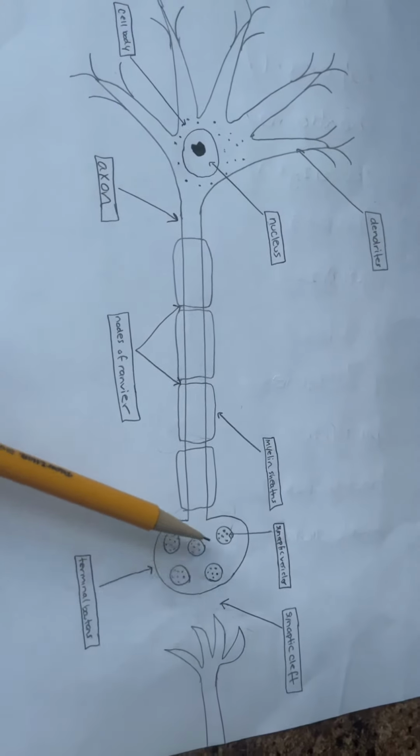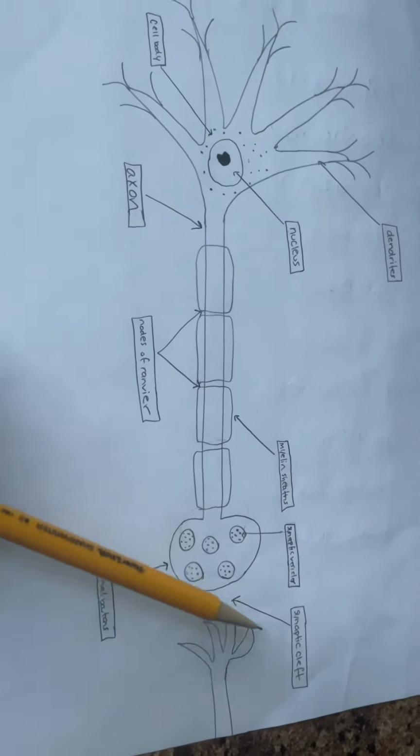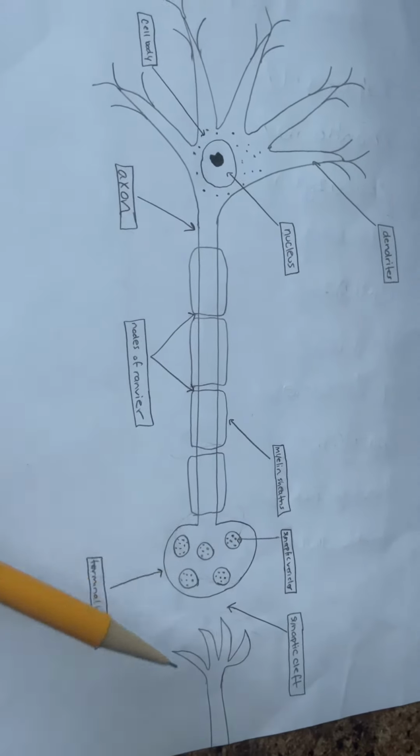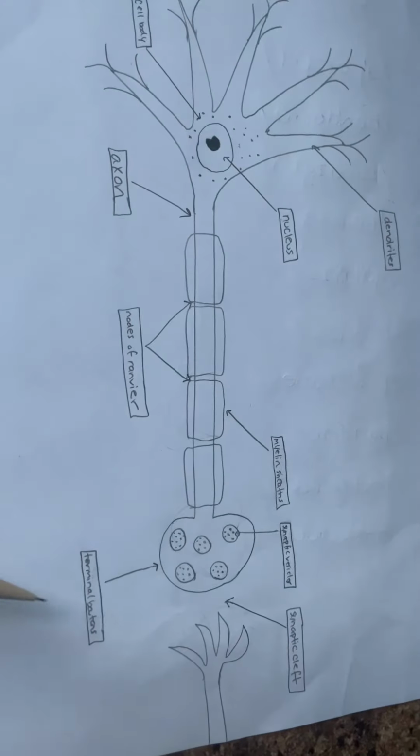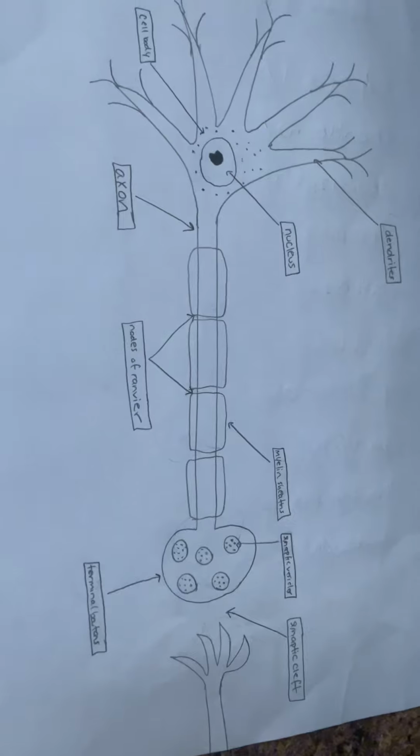And this action potential causes the neurotransmitters within the synaptic vesicles to be released, and they will enter the synaptic cleft, which is just a space between the presynaptic and postsynaptic nerve cell. And then those neurotransmitters will be absorbed or taken in by this postsynaptic neuron. So that is how they communicate with one another.